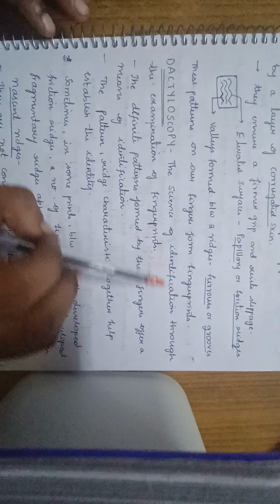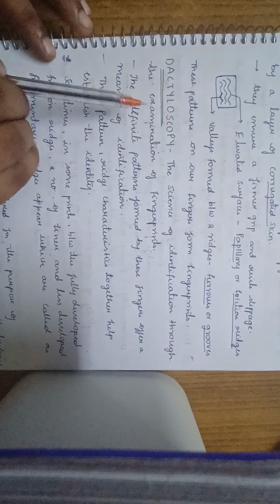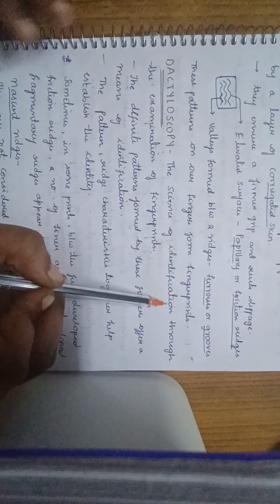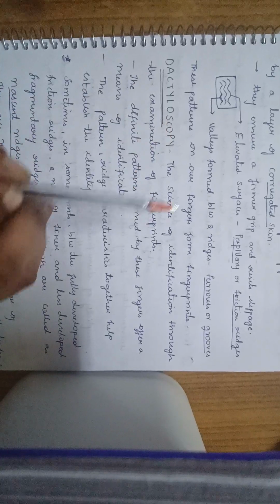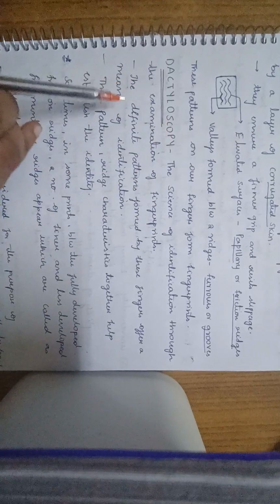Now, the science of identification through the examination of fingerprints is known as dactyloscopy. Remember this word.